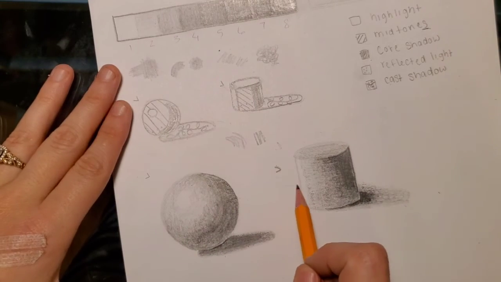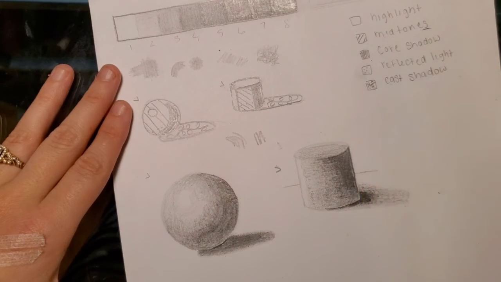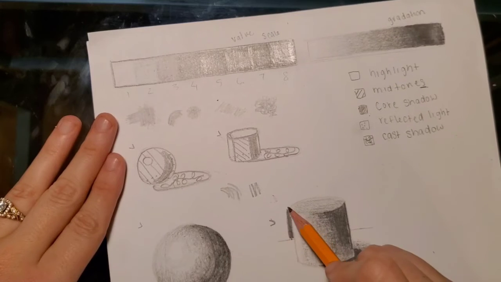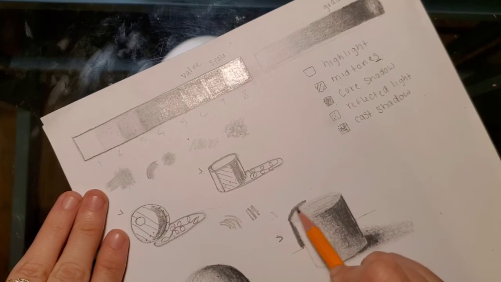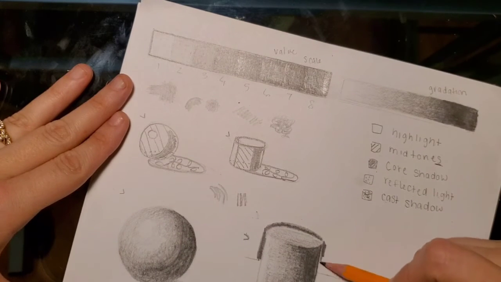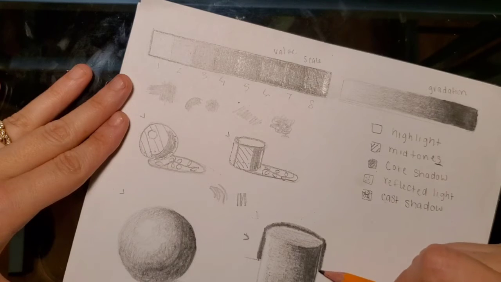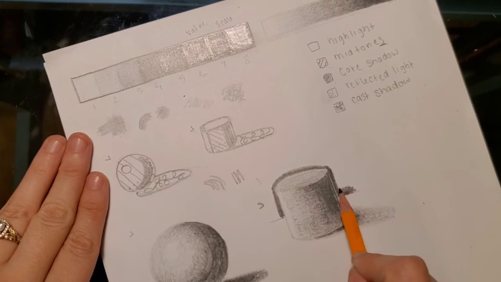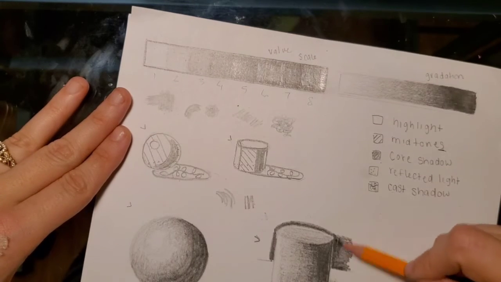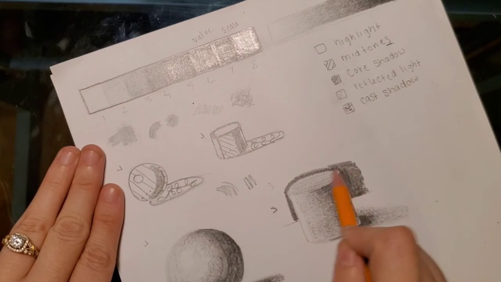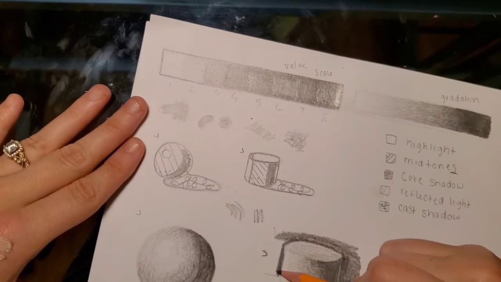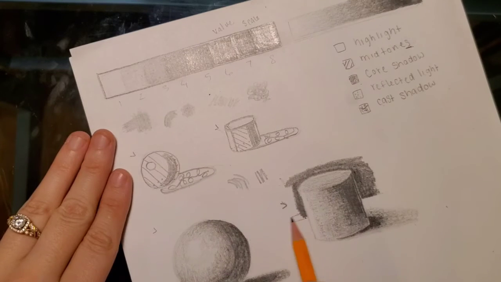In forms, when we have the highlight right up against the edge of the form, sometimes we want to hide that line that we've drawn to show the edge of the form. And we can do that by creating a background for our form to sit in. And by putting a value in our background, that contrast between the background value and the highlight will create an edge to the viewer's eye. So just by putting two contrasting values together, we've created an edge for where our object ends, and it looks more realistic as if it's sitting in a setting and not just a drawing on a paper.